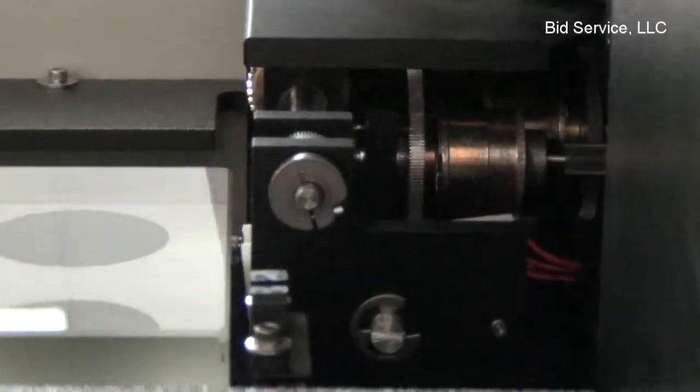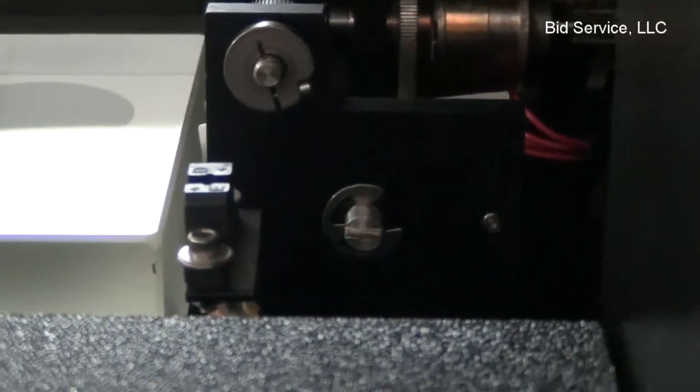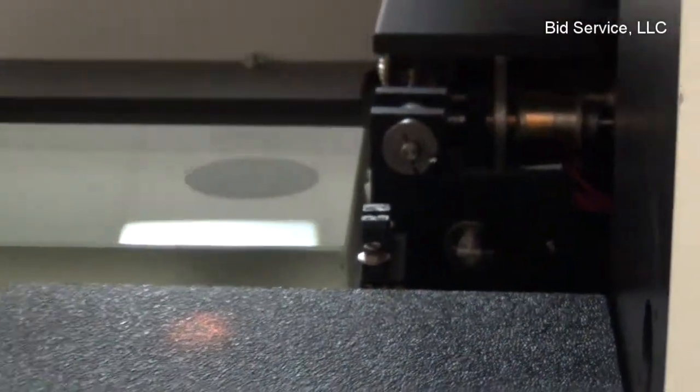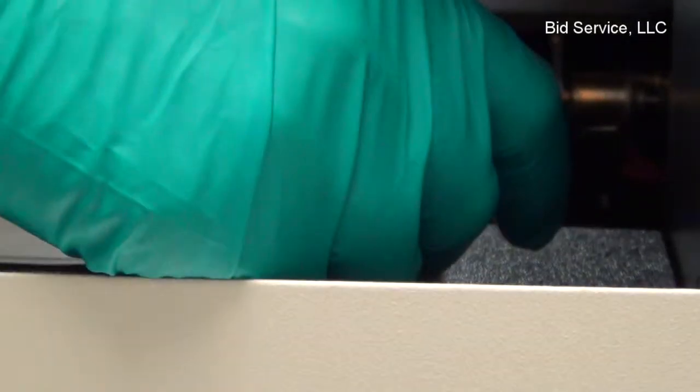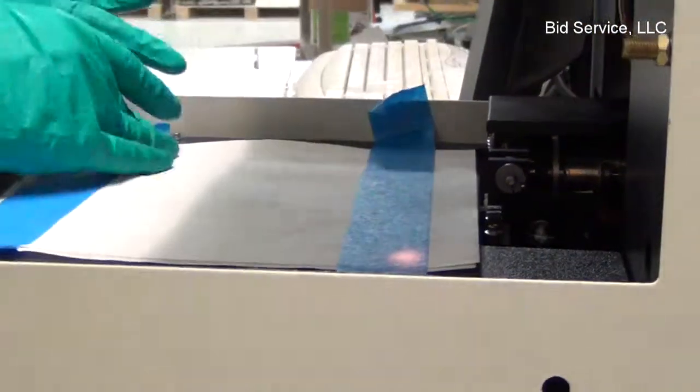So for shipping purposes, this surface is usually protected from any kind of particles.